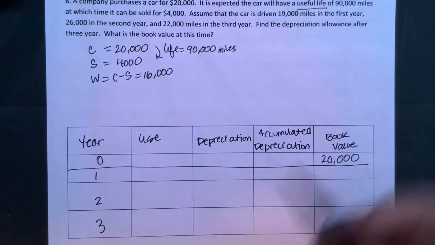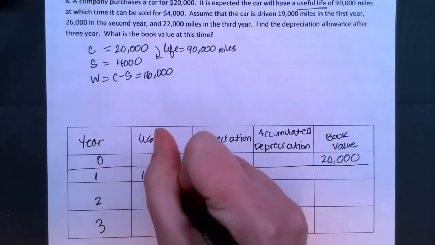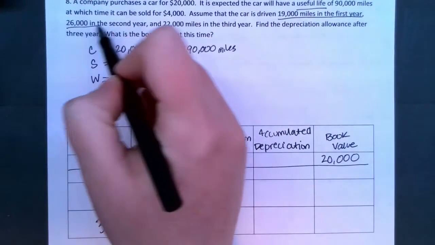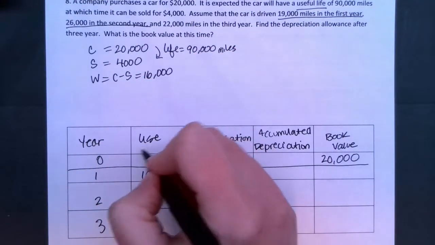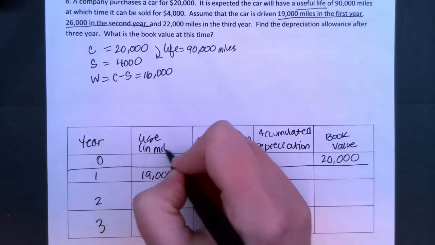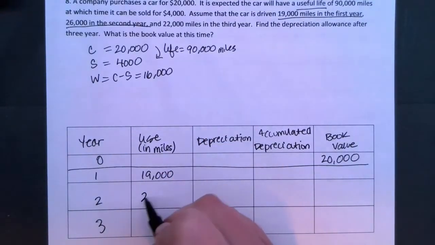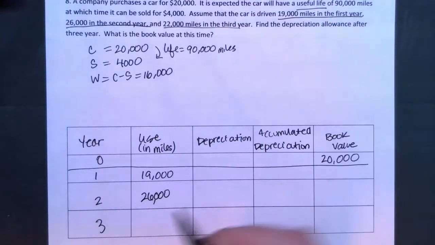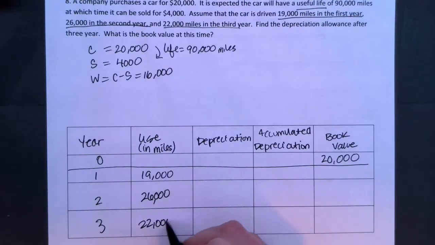Now in the first year we use it 19,000 miles. So again, that's here, driven the first year. And then in the second year, 26,000. So here this is in miles. And then in the last year we have 22,000 miles.